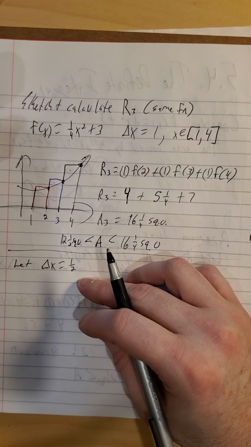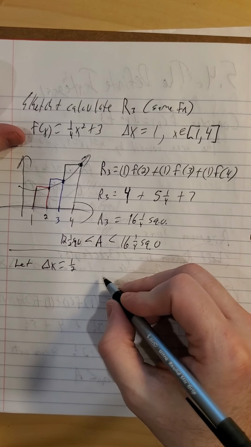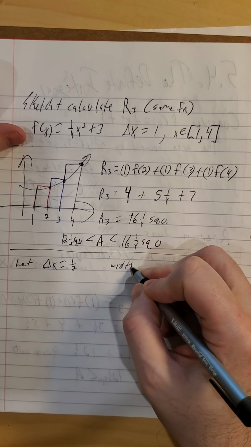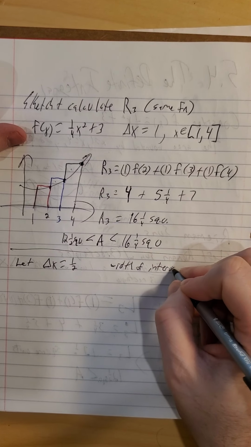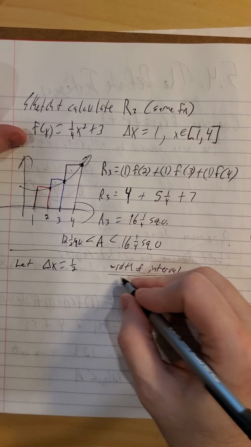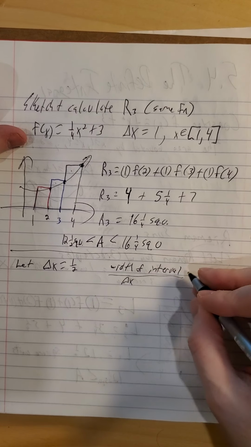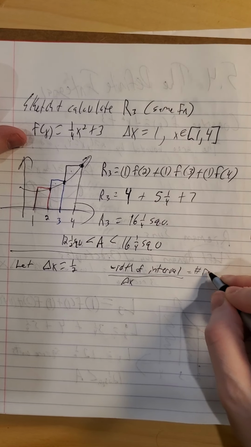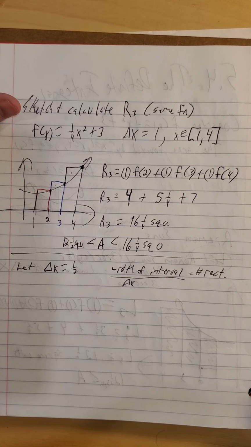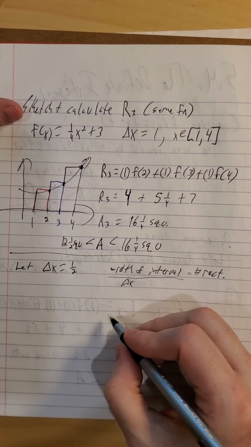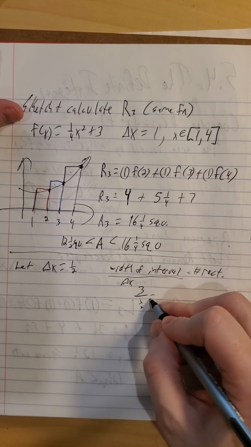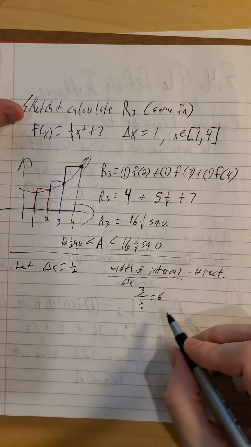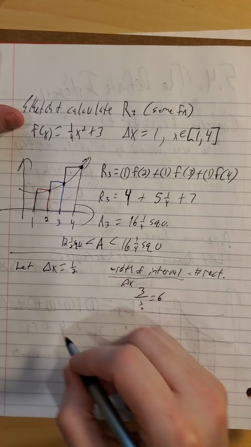So we still have 3 units wide to cover, each being a 1/2 unit wide. I need 6 rectangles. So 3 divided by 1/2, so the width of the interval divided by delta x, the number of rectangles needed. So our width of the interval was 3, delta x was 1/2, so we need 6 rectangles to cover that space.